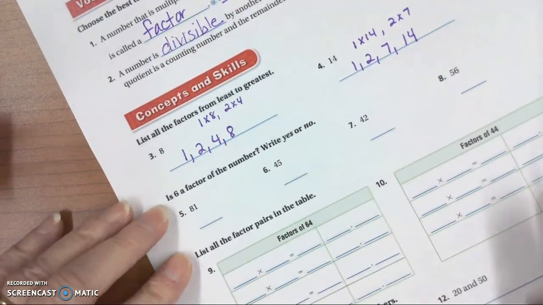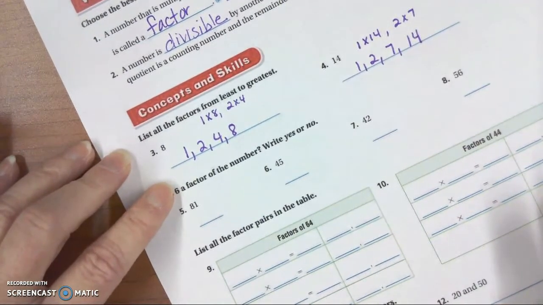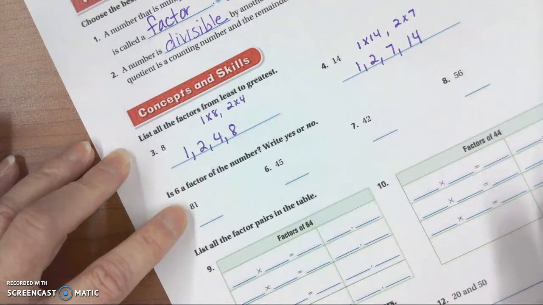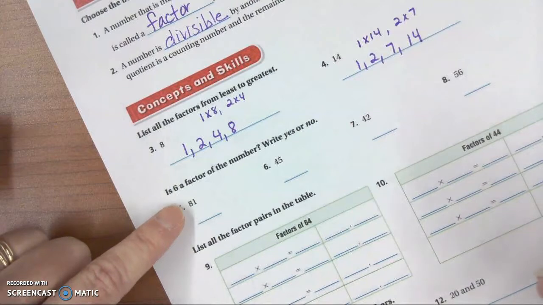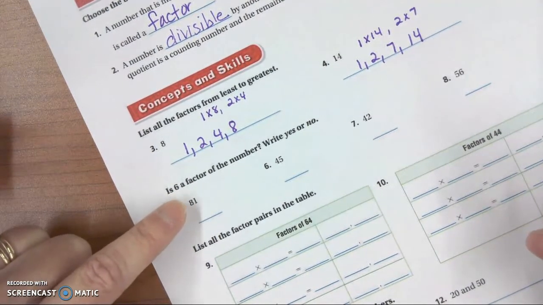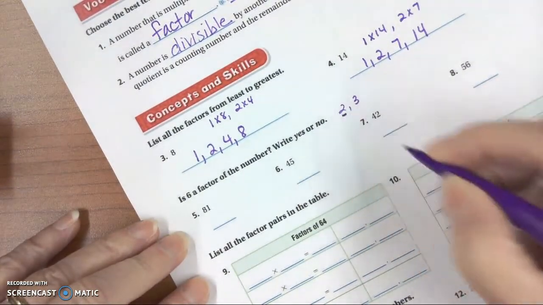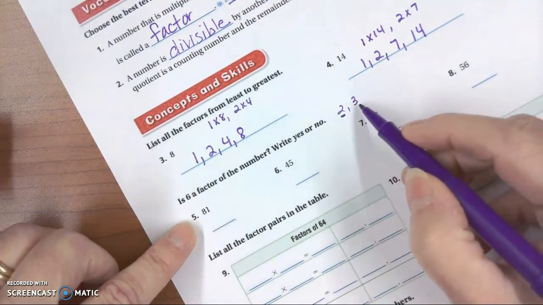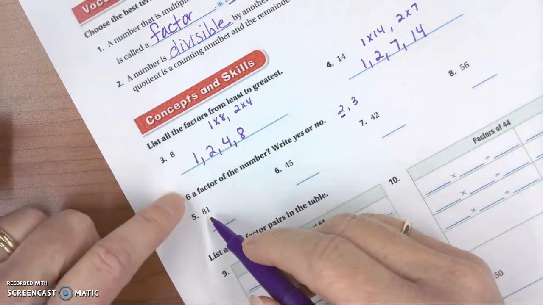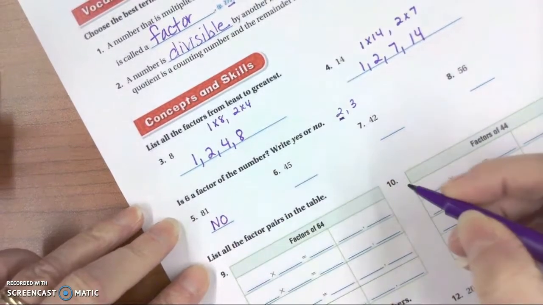Next, is 6 a factor of the number? That means 6 times another counting number, does that give me 81? Well, I know some things about the number 6. For a number to be a multiple of 6, it also has to be a multiple of 2 and 3. If it's a multiple of 2, it has to be an even number. 81 is not even. Even though I can say 3 times 27 to get 81, there's nothing times 6 that will give me 81. It's not even, so I know that answer is no.